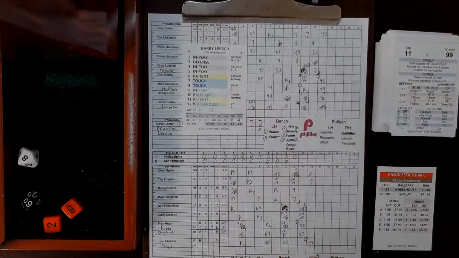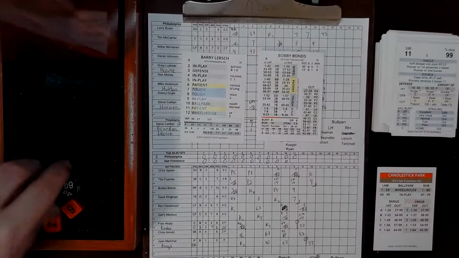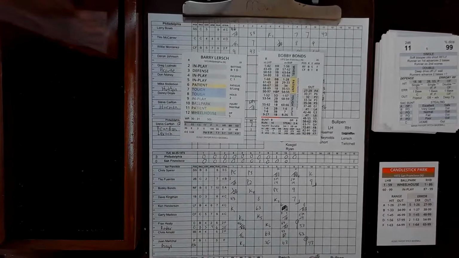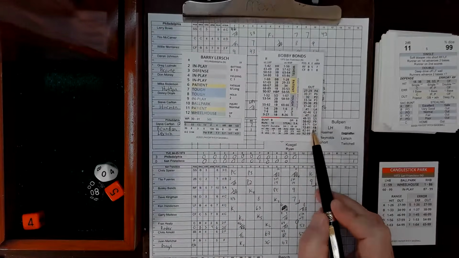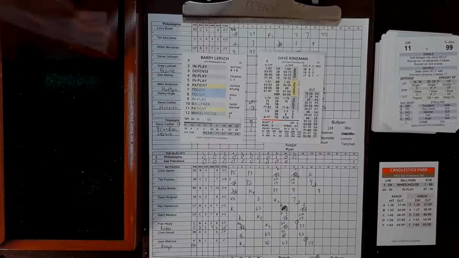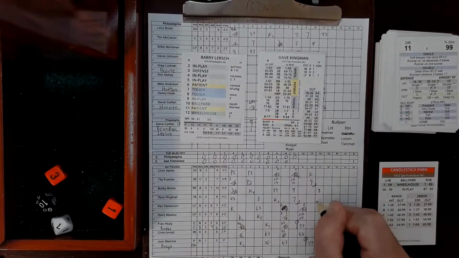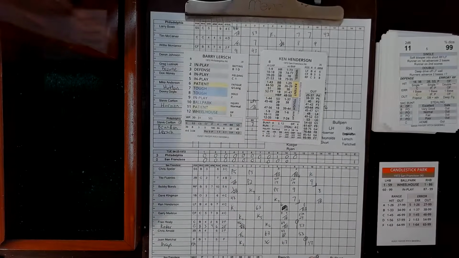And Lersch will be facing Bonds, Kingman, and Henderson for the Giants here in the bottom of the 11th of a 1-1 tie. Phillies got a run in the 9th to tie it. Here's Bobby Bonds. We get a 9, which is in play, 80, and that's going to be a fly to center. So Bonds is out of there. 1 down, and that's going to send up Kingman. 4 is in play, 17, and that's a base hit for Dave Kingman. The winning run at first base. Here's Ken Henderson. Maddox is on deck.